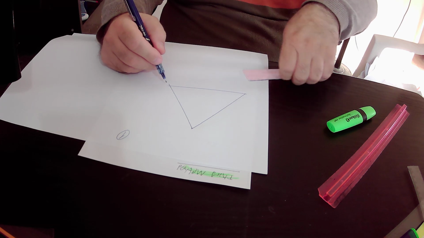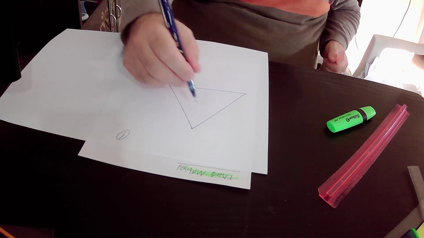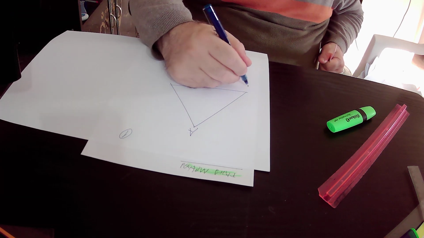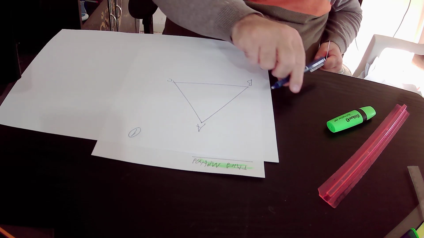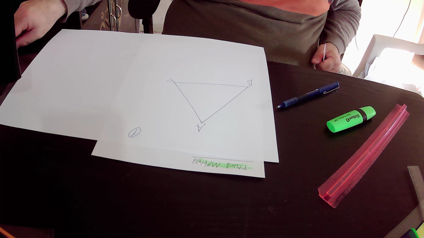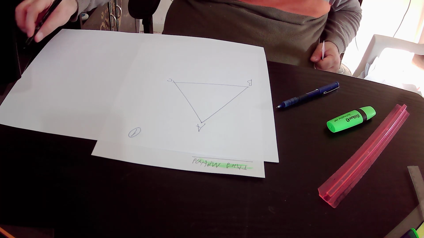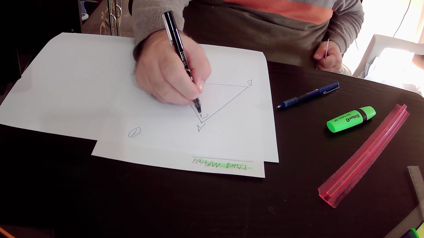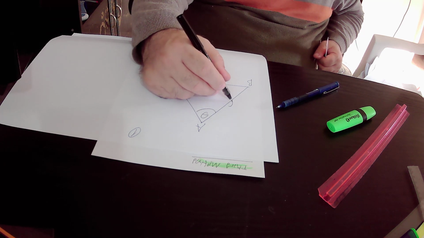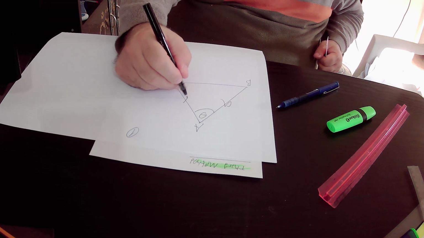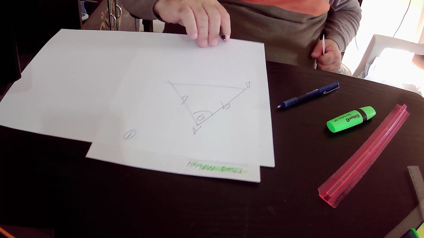And we know that this is triangle ABC. The angle between side AB and side AC is theta. Side AB equals A units in its length, side AC equals B units in its length.